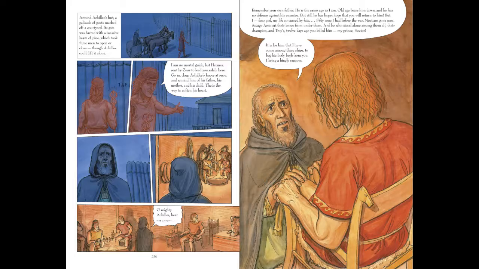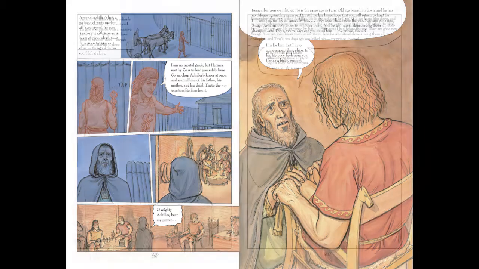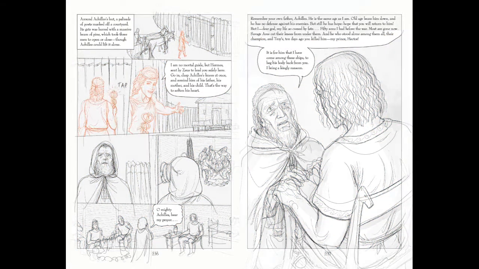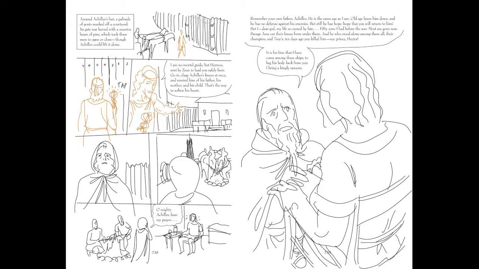Hi, this is Gareth Hines, and I'm here to talk to you about how I create the rough layouts for my graphic novels, specifically the Iliad, coming in March from Candlewick Press.